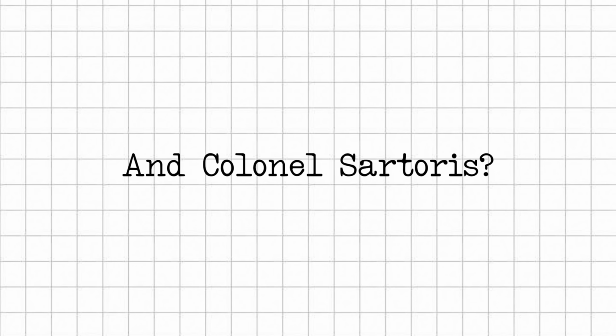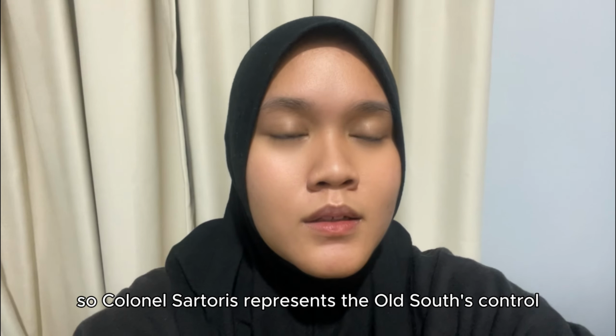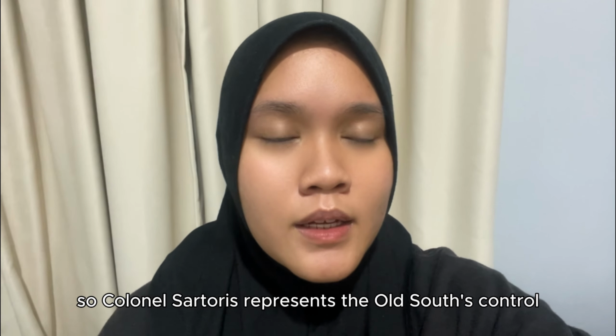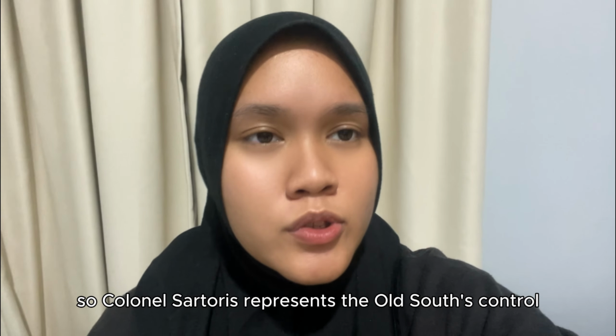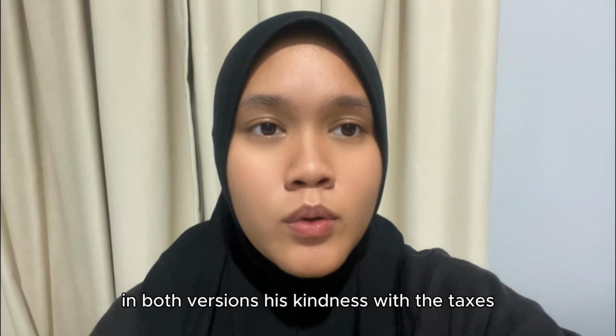So Colonel Sartorius represents the old South's control. In both versions, his kindness with the taxes actually traps Emily in the past. But in the film, you can see all of his portraits around the house, which is a constant reminder that Emily is actually trapped in the past.